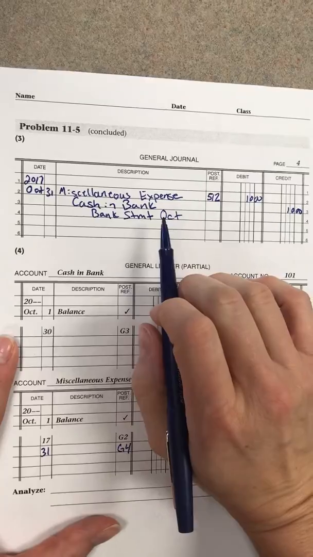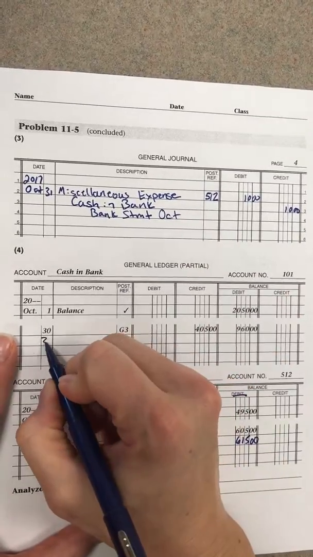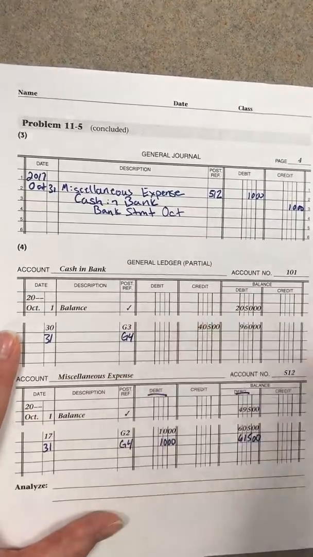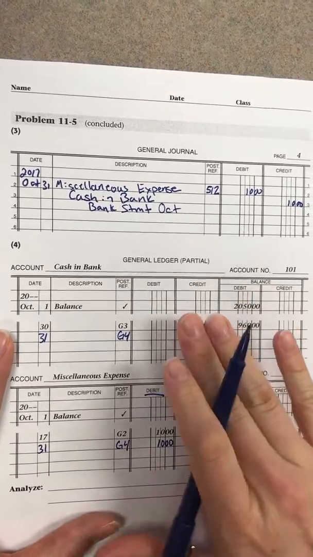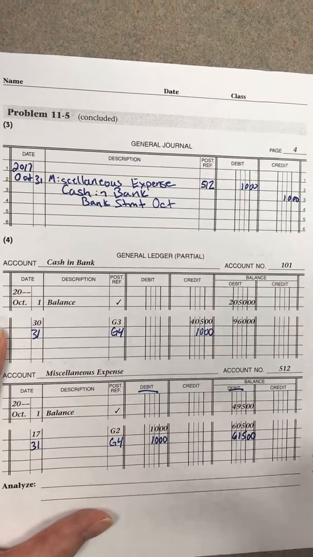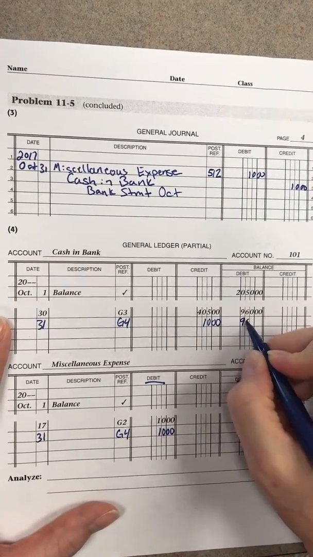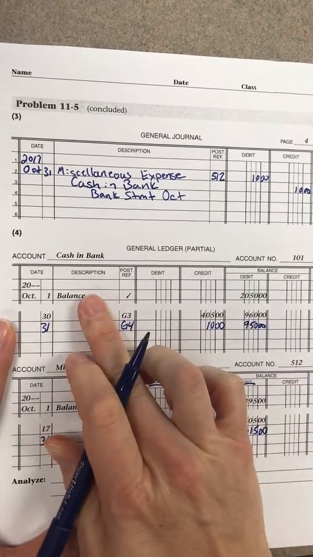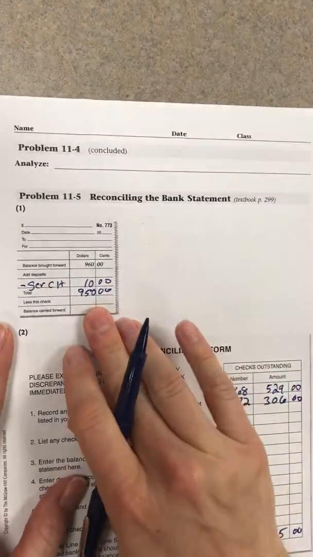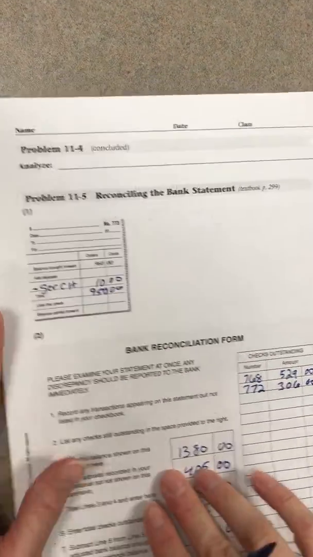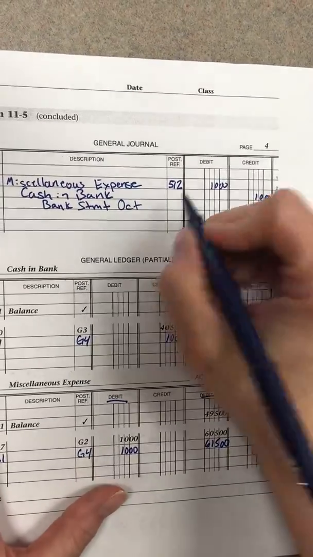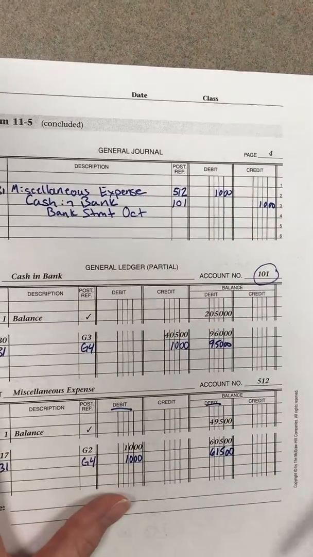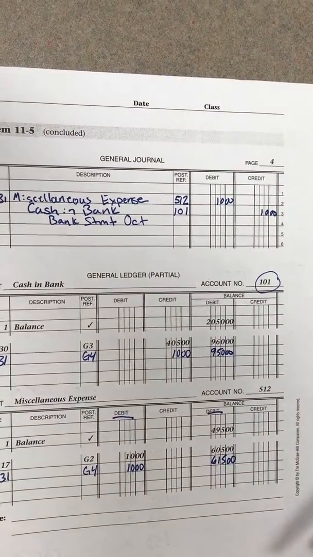Then we have a credit to cash and bank for $10. So we come down here and say 31st, G4, credit of $10. Cash and bank carries a debit balance, and we just did a credit, so we're going to subtract. That now means we have $950 in our cash and bank general ledger, which matches our checking account and our reconciliation statement, meaning we're all balanced. Hopefully you all caught that I did not take that account number 101 and put it up here for cash and bank. And that's how you handle a reconciliation statement.